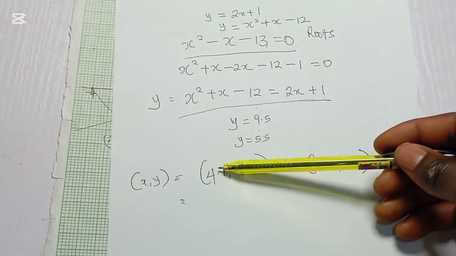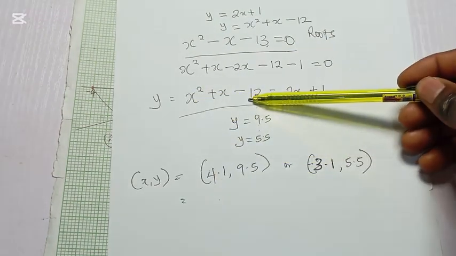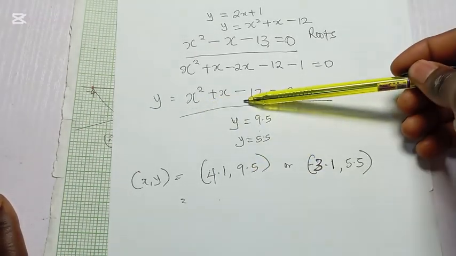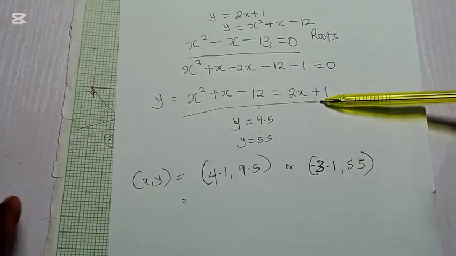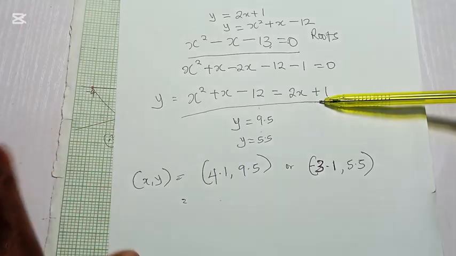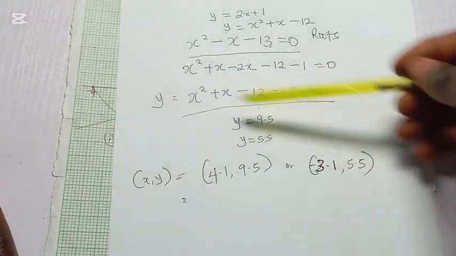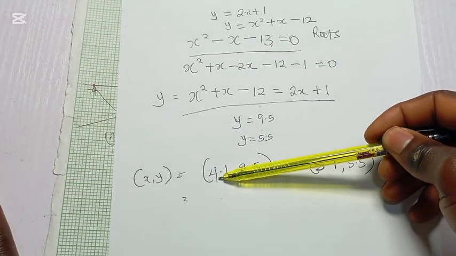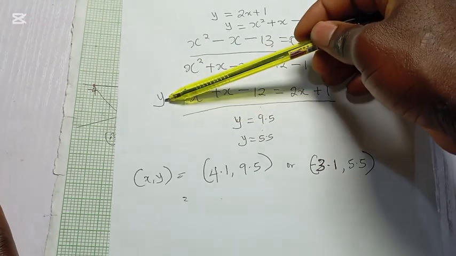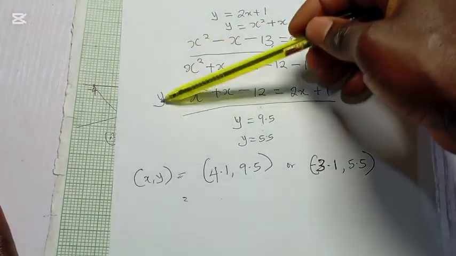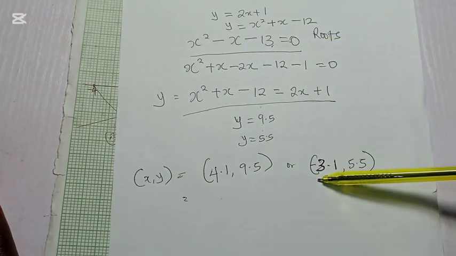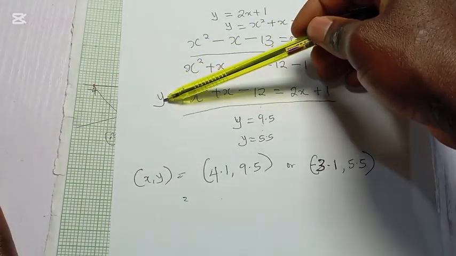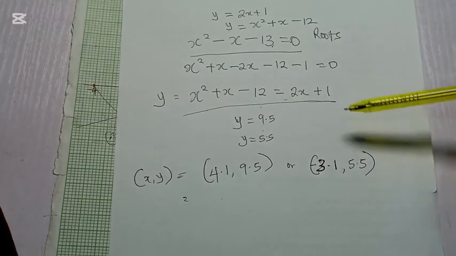What am I simply trying to say? Now, when we input 4.1 in this equation, what we are going to get approximately is 9.5, and when we input it here, we're also going to have 9.5. So that is just what this is trying to say. I hope you're able to understand that if I put the value of y when x is equal to 4.1 in this first equation, I'm going to have 9.5. When I put it in here, I'm also going to have 9.5. And then when I put x equal to minus 3.1 in this equation, I'm going to have 5.5. Here, the value of y is going to be 5.5. When I do the same for this, I'm also going to have 5.5.